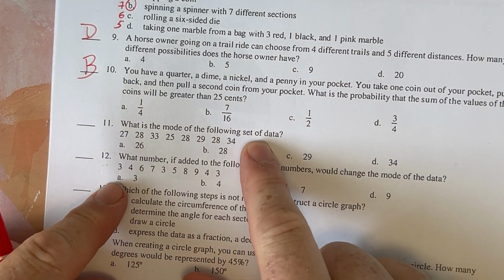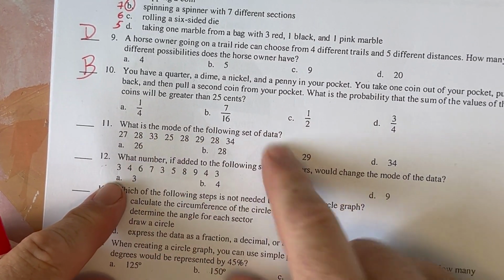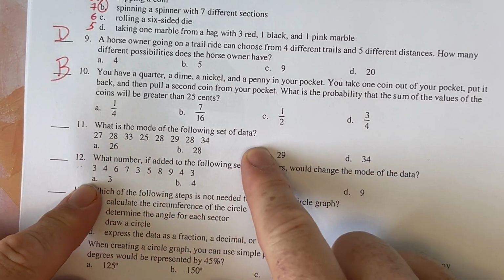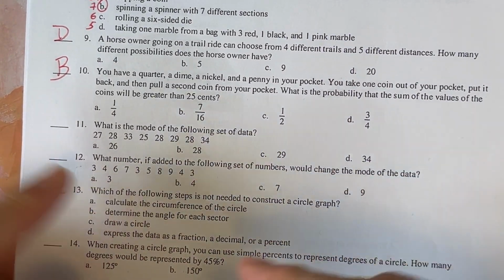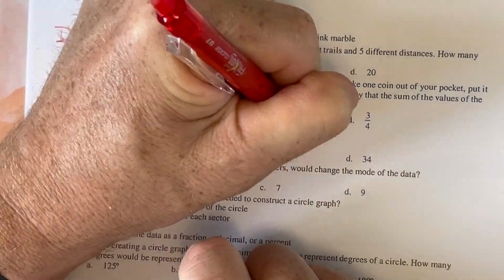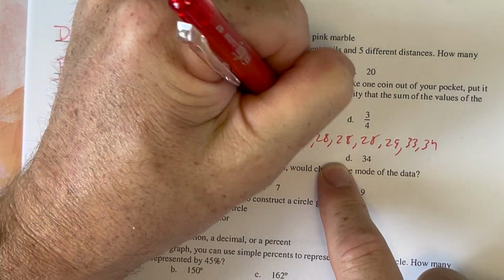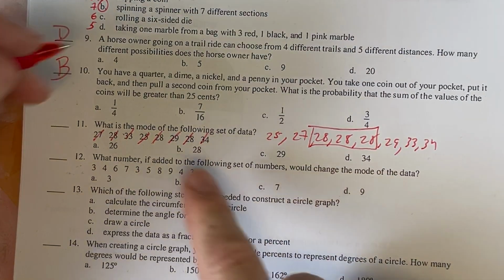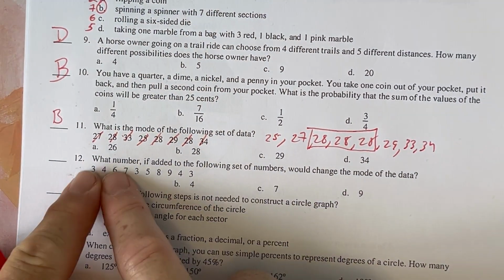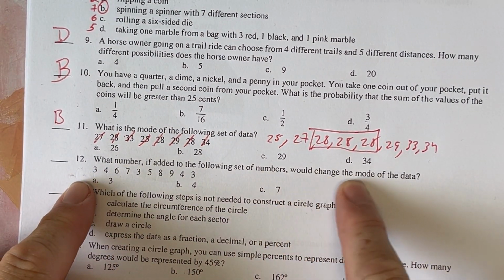What is the mode of the following set of data? Mode of the set of data. So again, we put these in order, and then we see what's repeating. Okay, so then we look at here. The only one that actually is repeating, 28. B.